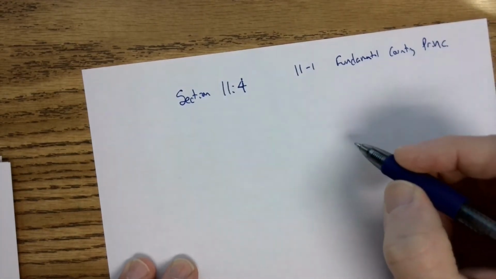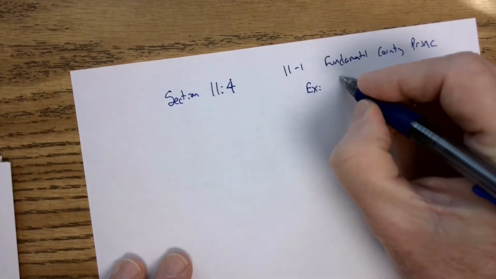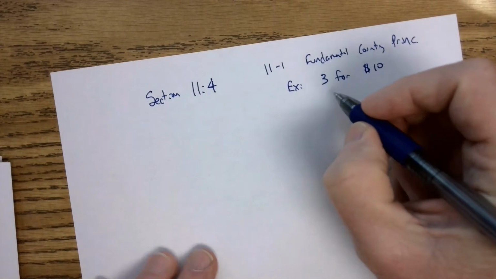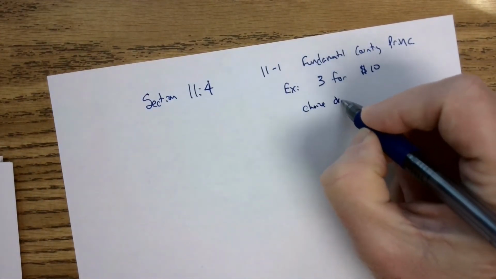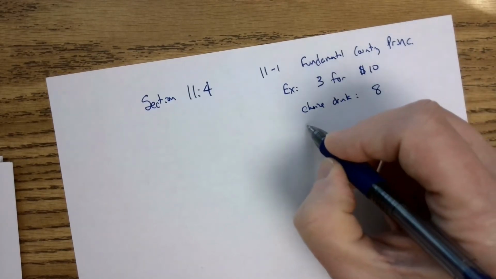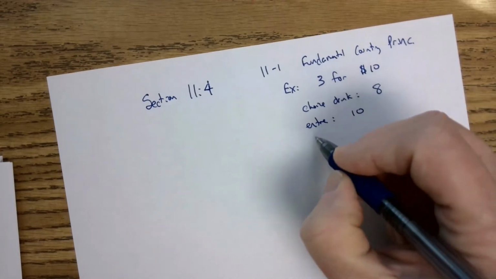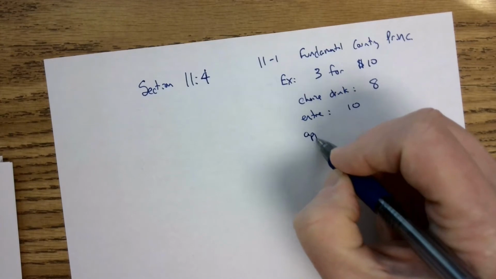The best example of that one is you go to Chili's for the 3 for $10, and you get to have choice of drink from 8 items. You get an entree, choice of like 10 items, and I think you get an app from a choice of 6.